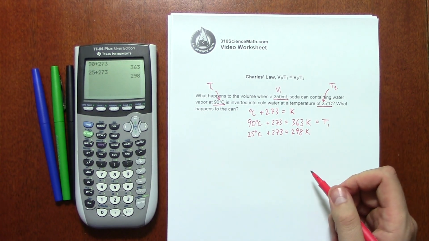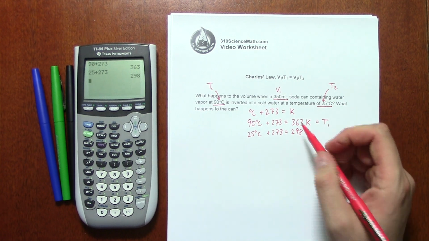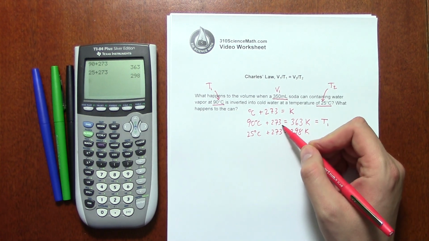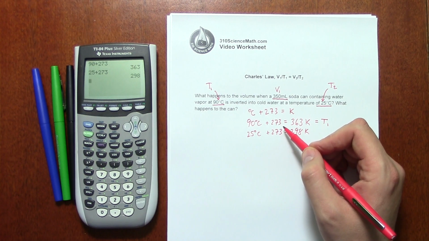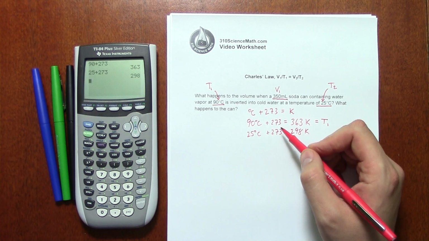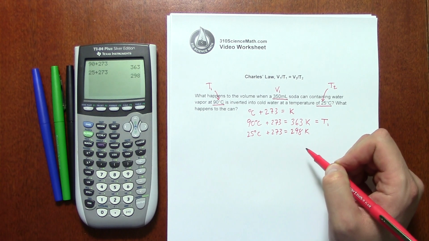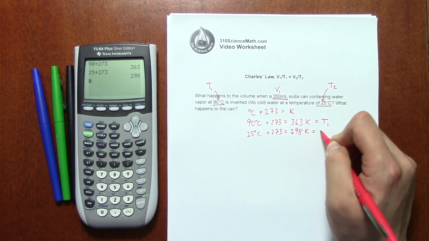Now depending on your course, if you're taking honors or AP level, you may need to use more accurate numbers than 273. A lot of textbooks will write 273.15. If that's what your teacher expects you to use, then be sure to use that value. But I'm not going to go crazy. I'm just showing you how to use Charles' law.